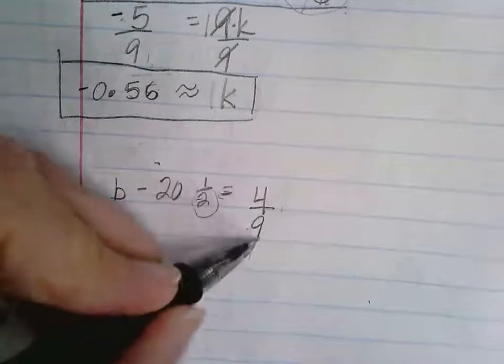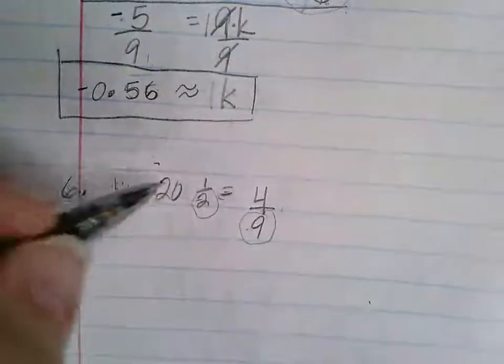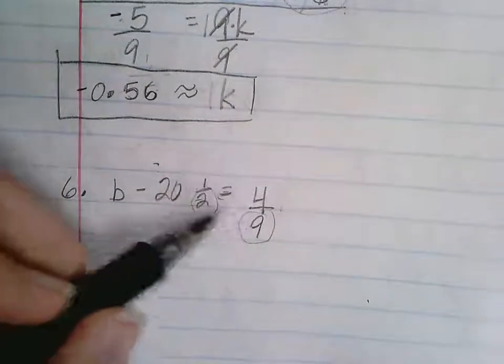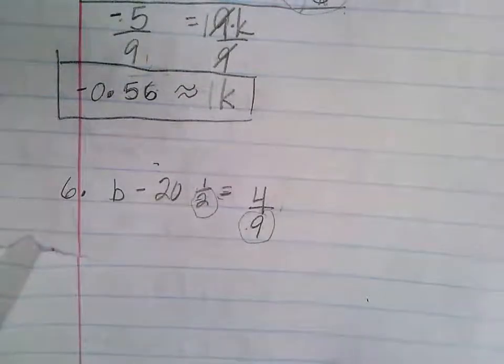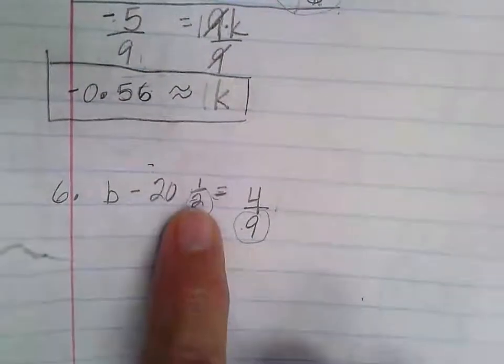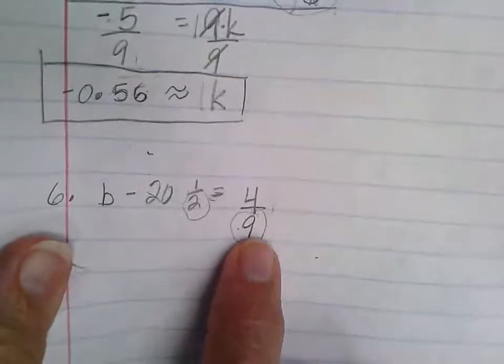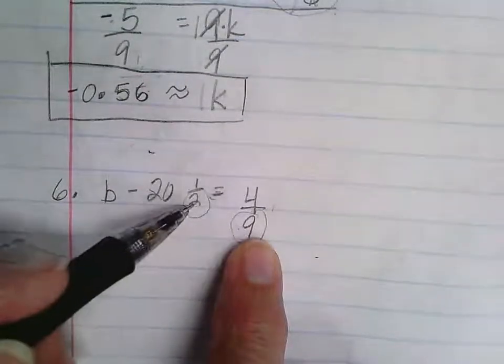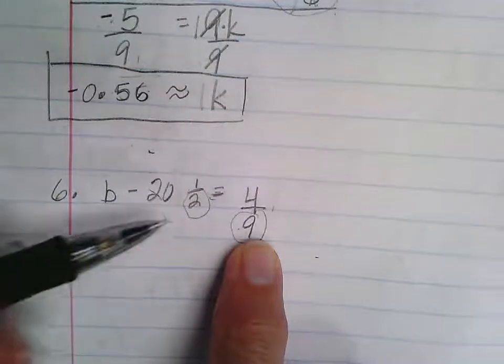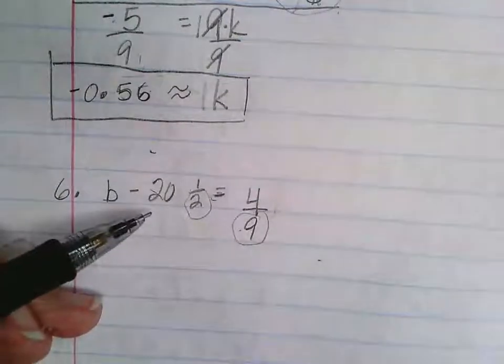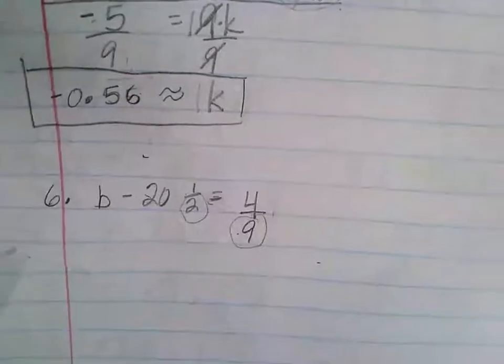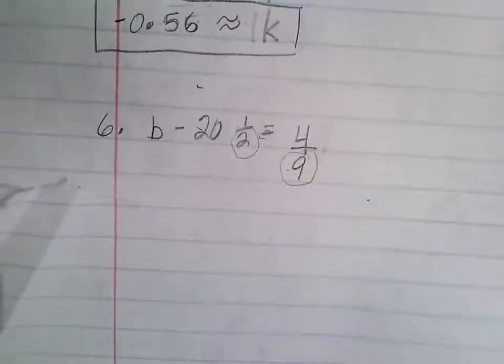So I need to look at my two denominators and ask myself what is the least common denominator for these two. I'm going to start with my 9. Is 2 a factor of 9? No, it is not. Multiply 9 times 2. 9 times 2 is 18. Is 2 a factor? Well, yes, it is. So I'm going to use 18, and that is what I'm going to multiply everything by.